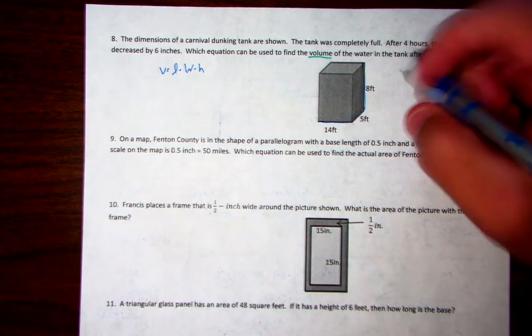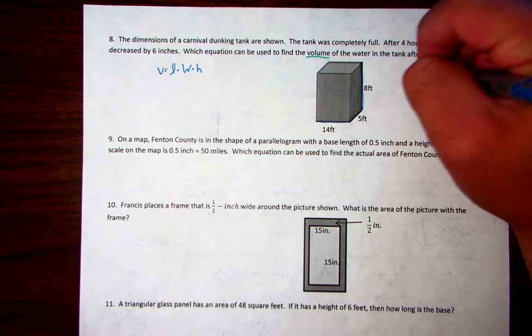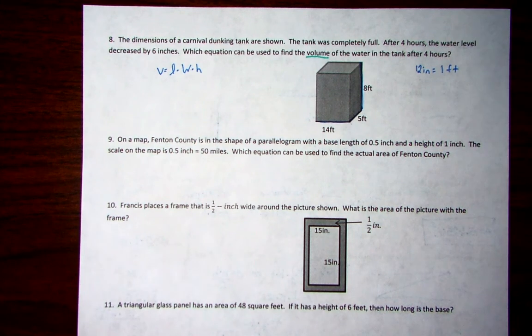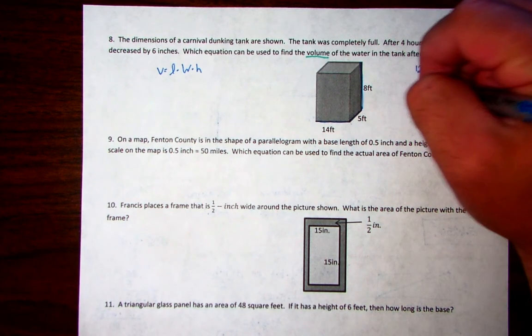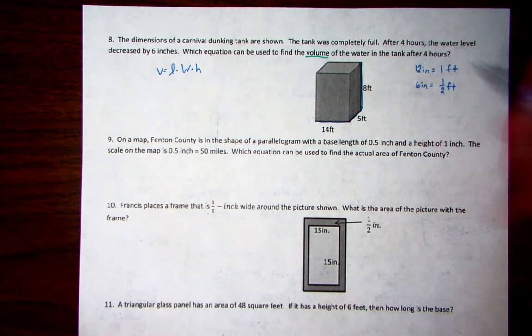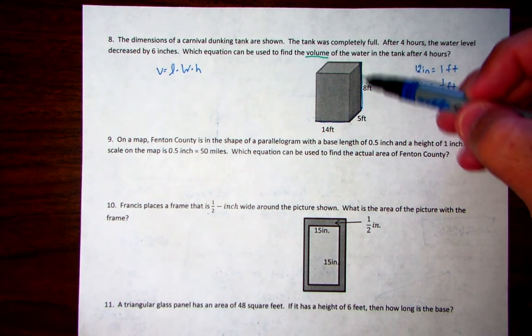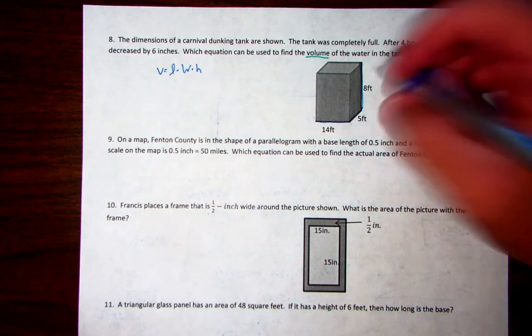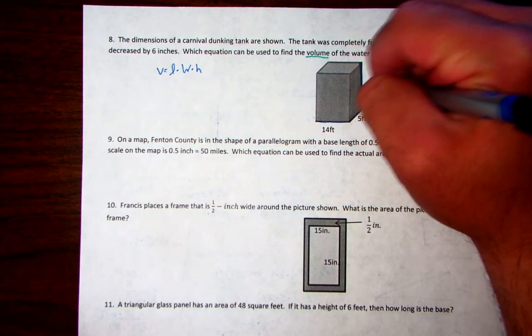We know there are 12 inches in 1 foot. So 6 inches is half a foot. So this water level that says 8 feet deep has to decrease by half a foot. So what is 8 feet minus half of a foot? Well, 8 minus a half, isn't that just 7.5.